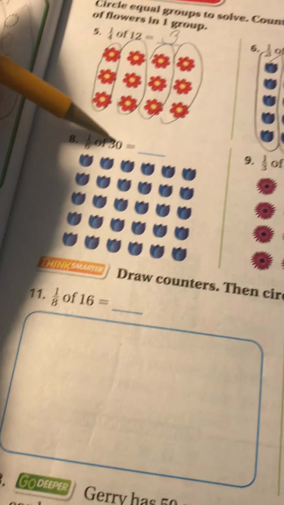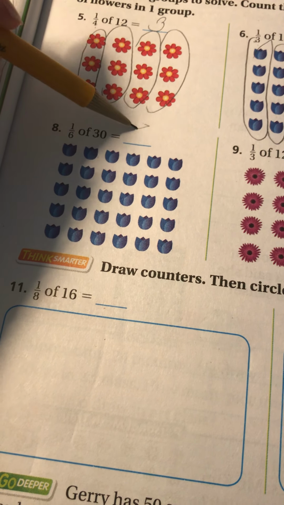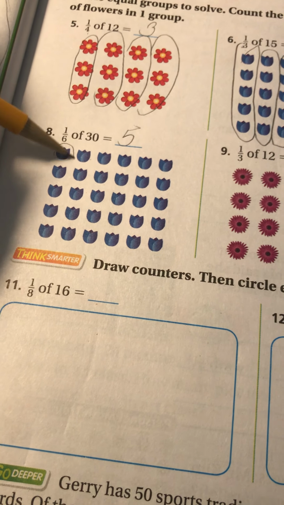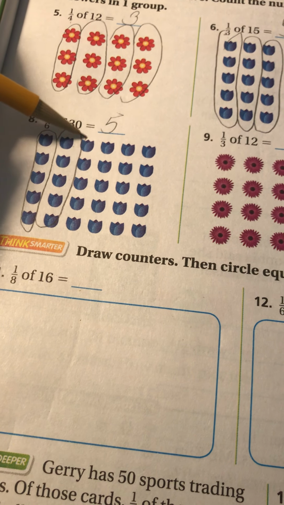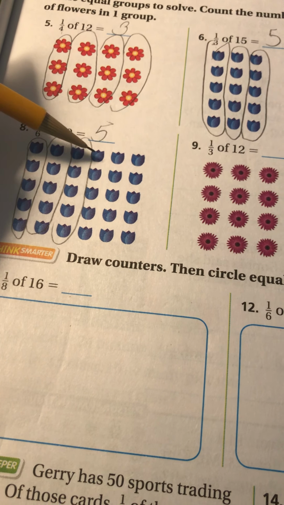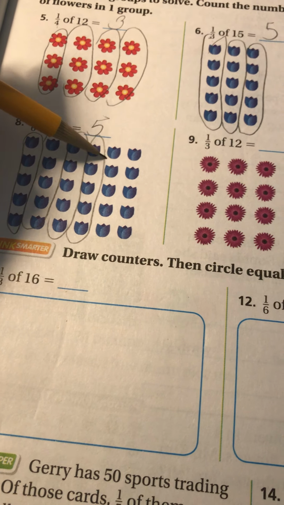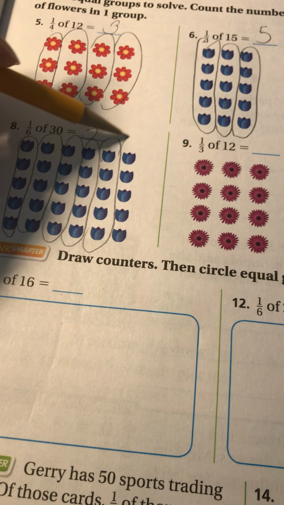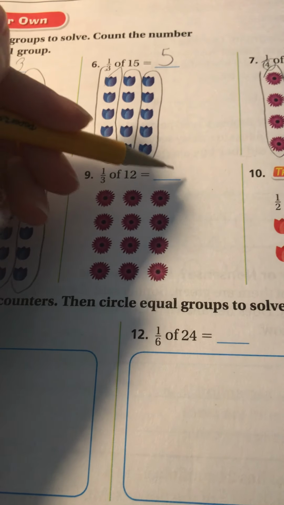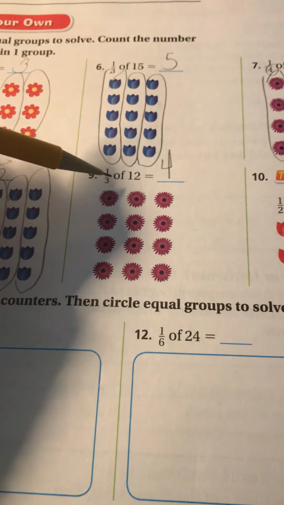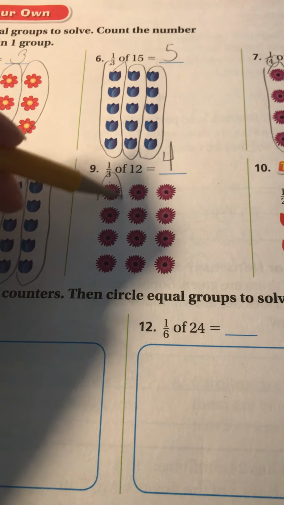This one, number 8. 30 divided by 6 is 5, so I want 6 groups of 5. 12 divided by 3 is 4. So I want 3 groups of 4.